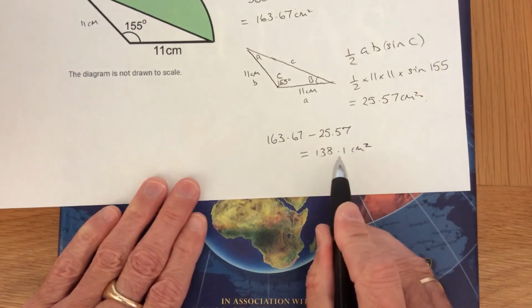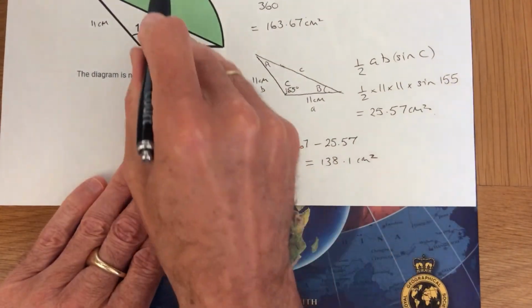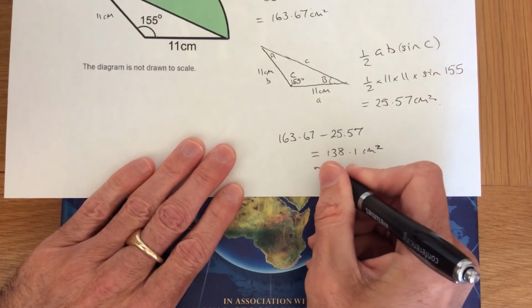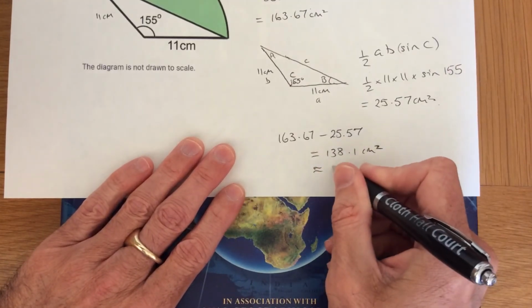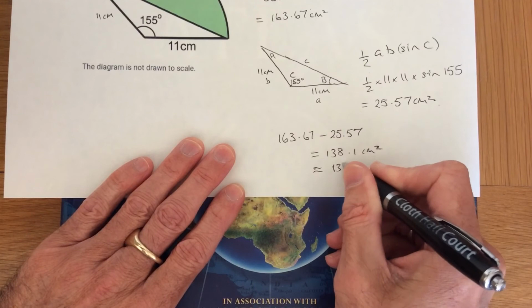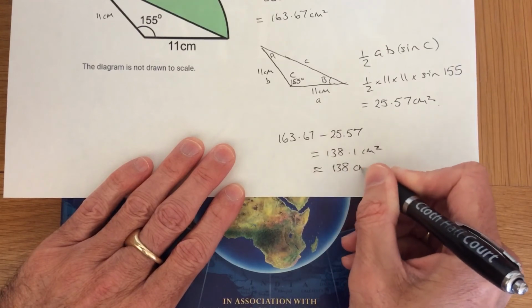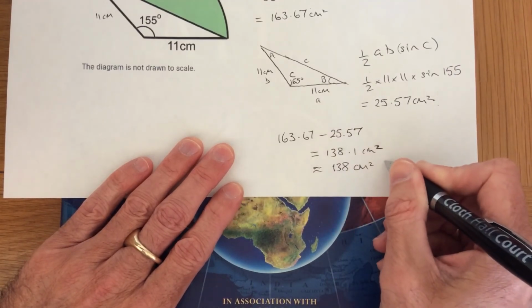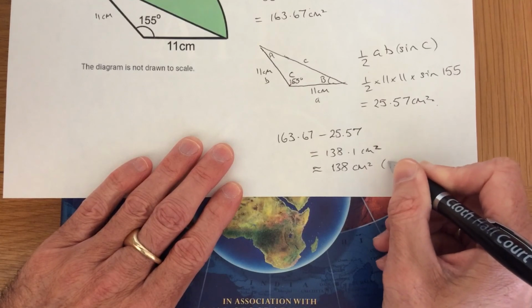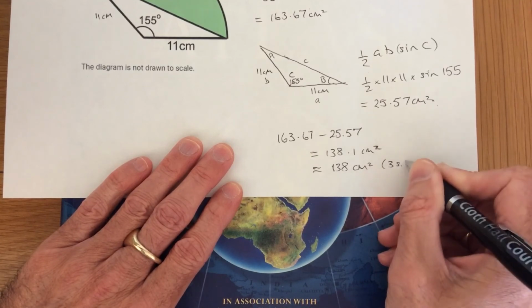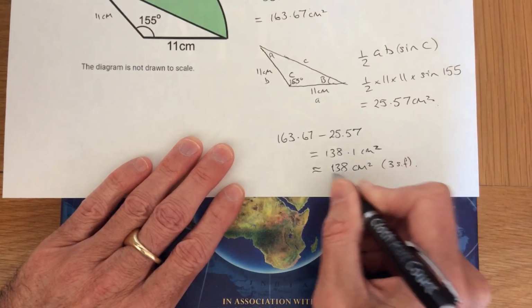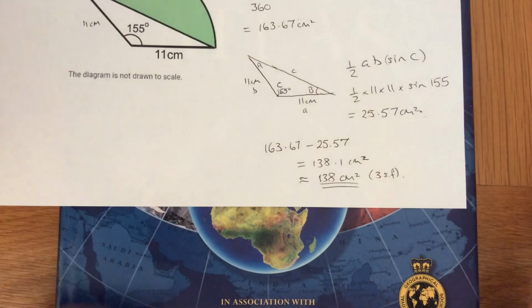But that's 4 sig figs. I don't want 4 sig figs, I just want 3 sig figs. So I'm going to round it. And it's going to be 138 centimetres squared. And if I just put in brackets the fact that I've rounded it to 3 sig figs, and that is my answer.